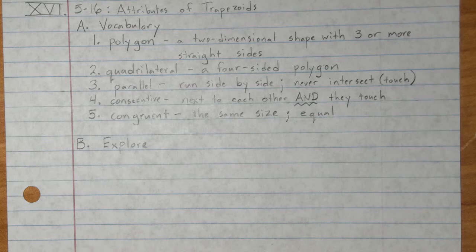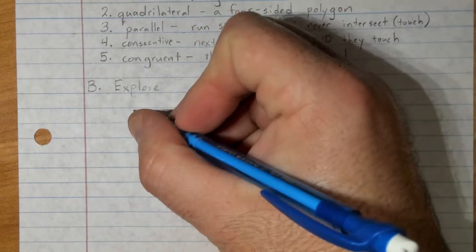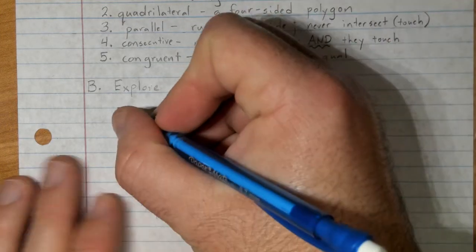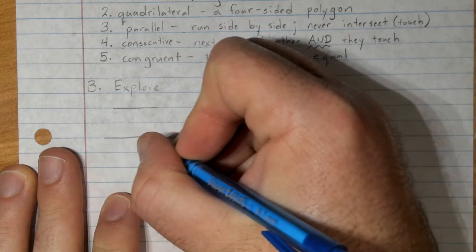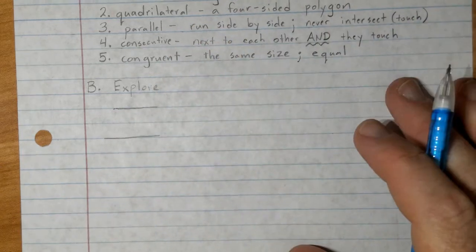We're going to do the same thing. Now, parallel lines, like I said with the blue lines, they can be horizontal. Okay. They can also be vertical. We're going to draw something like that in a minute.